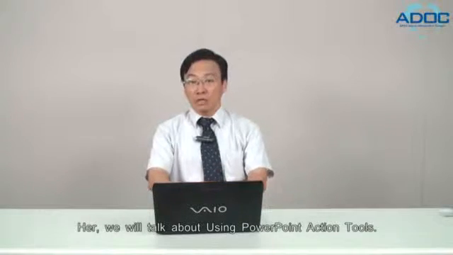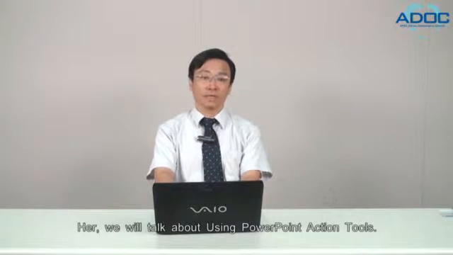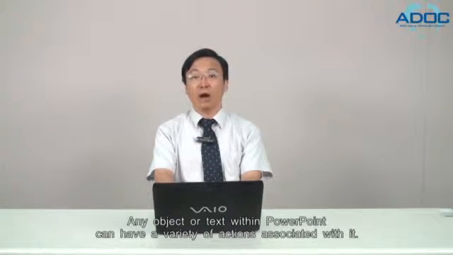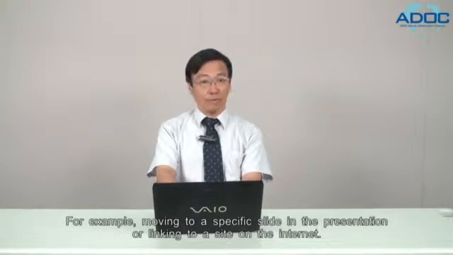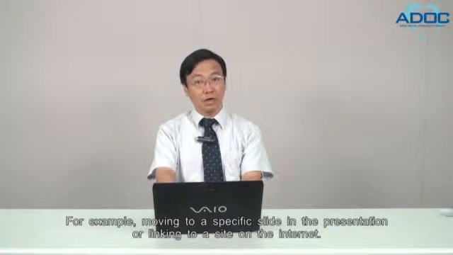Here, we will talk about using PowerPoint action tools. Any object or text within PowerPoint can have a variety of actions associated with it. Typical actions include, for example, moving to a specific slide in the presentation or linking to a site on the internet.